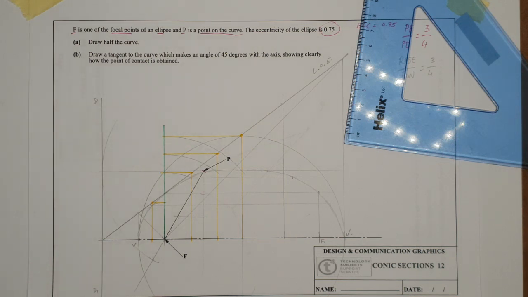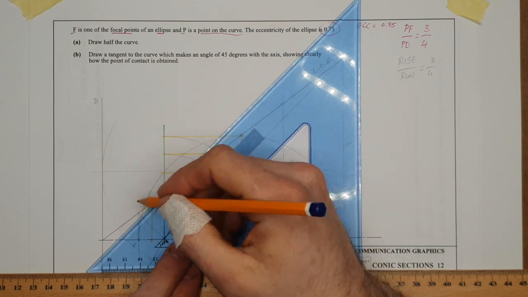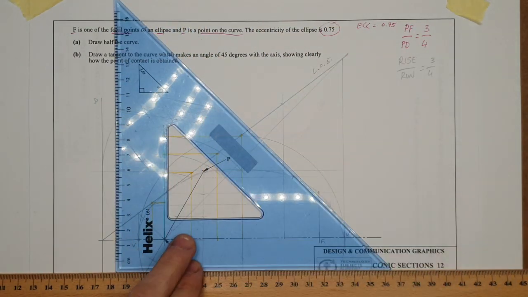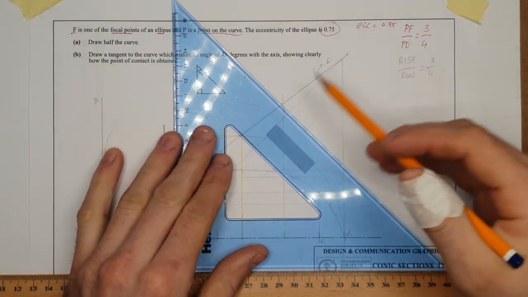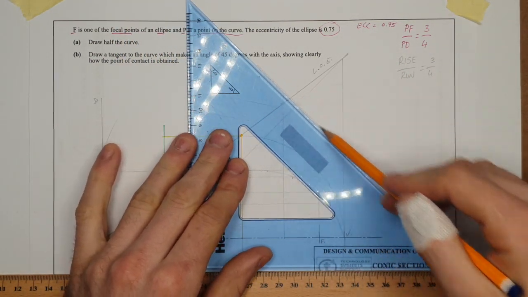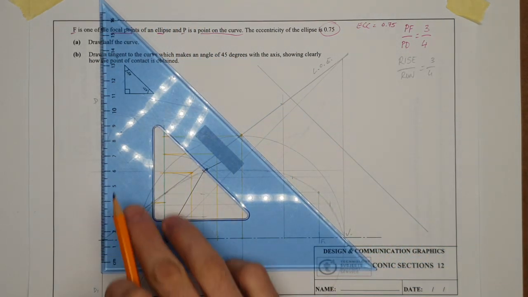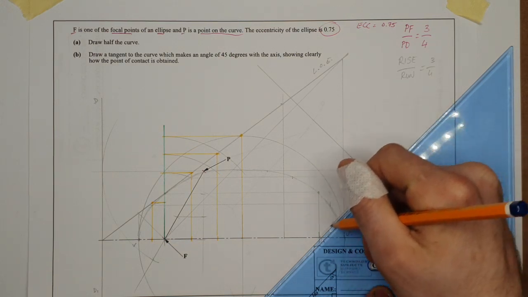Now we can draw a tangent on the left at 45 degrees, or we can draw it on the right here at 45 degrees. I'm going to draw it on the right hand side. Now what we do is this, okay? We can draw a line at the given angle, anywhere out there. You can go at 90 degrees to that line from your focal points.